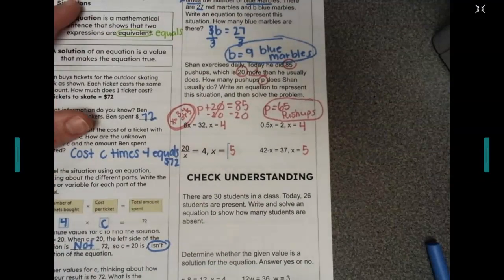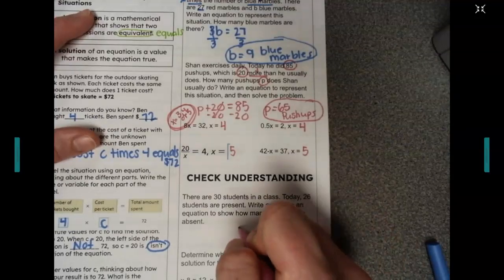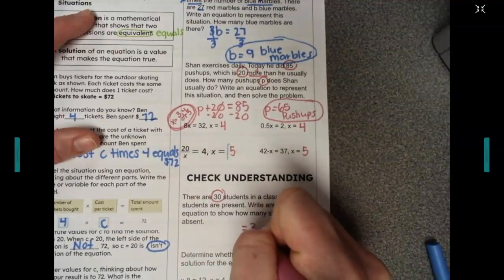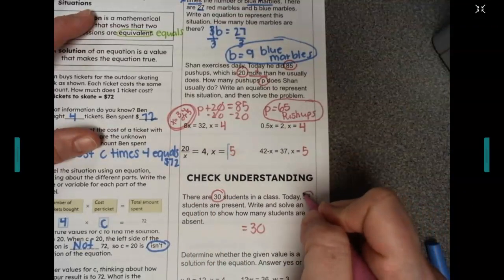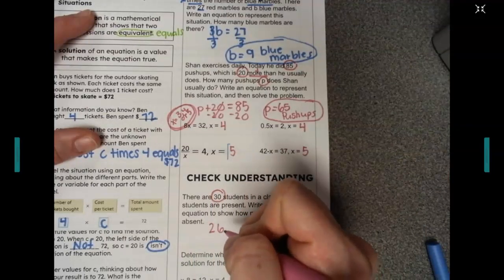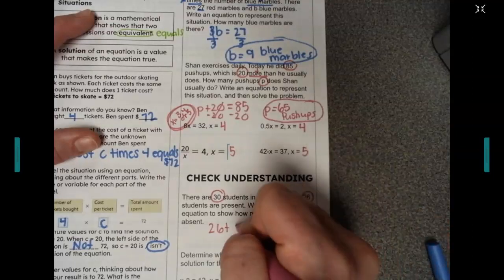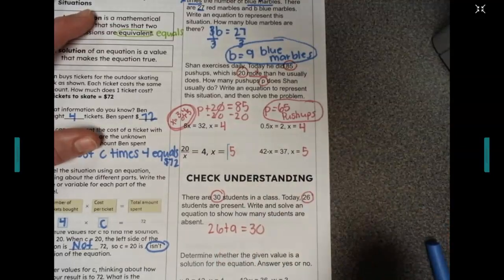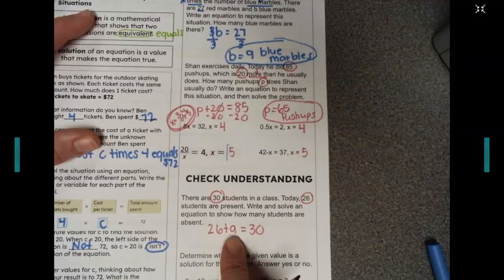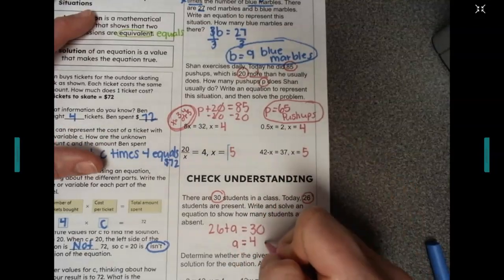There are 30 students in the class. Today, 26 are present. Write and solve an equation to show how many students are absent. So we have 30 kids total, so we're equal to 30. Today we have 26. So I'm going to have 26 plus what? I'm going to use A for absent. So 26 plus A equals 30. So the amount that we're missing, 26 plus 4 would be 30. So A equals 4 students.